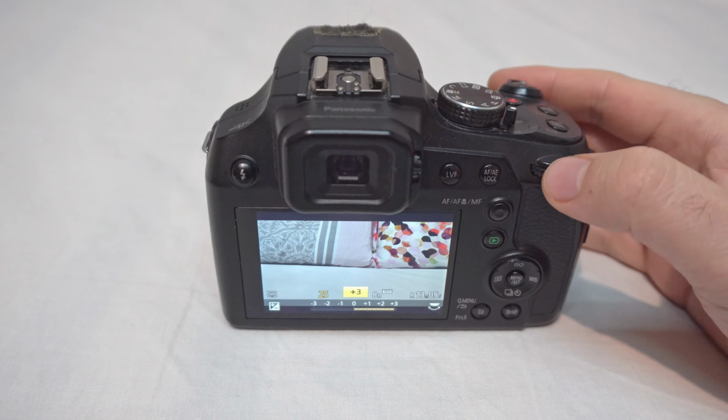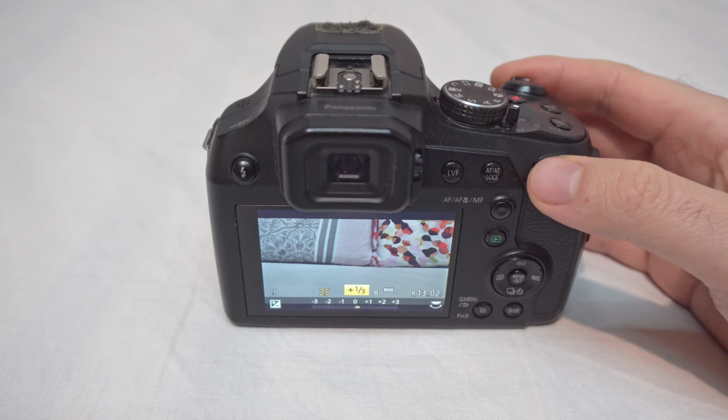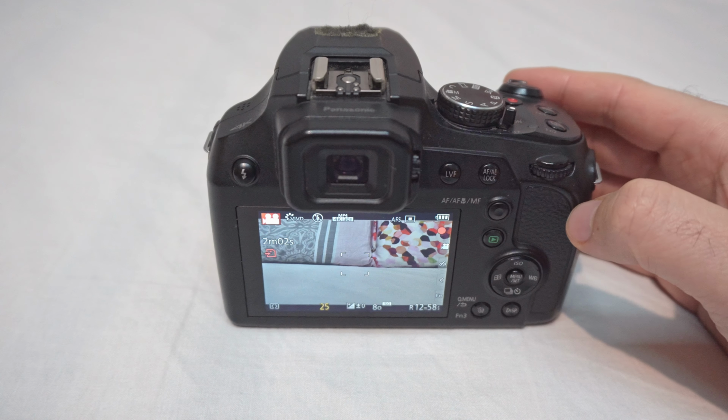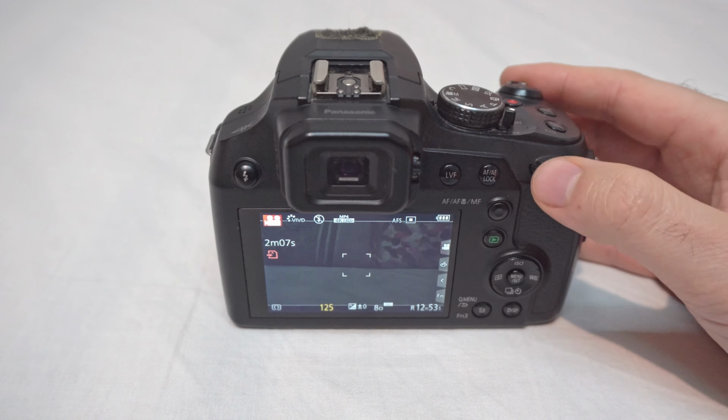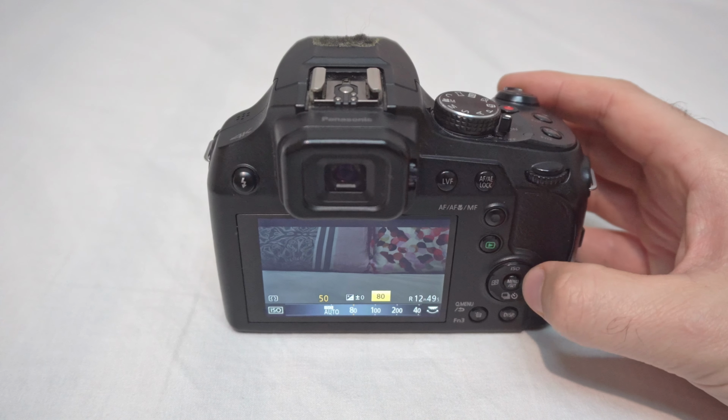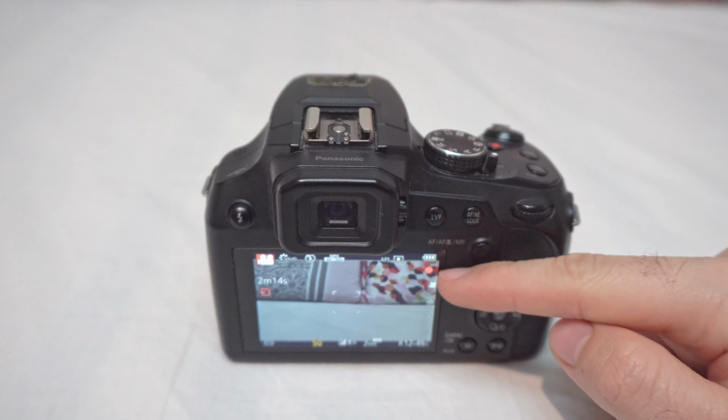So by pressing it in, you can still control the aperture, and if you press it again, you close it, and now you can control the shutter speed plus the ISO from here. All this while recording video.